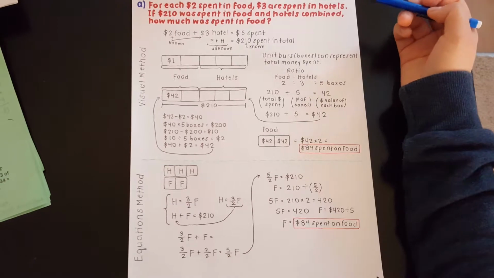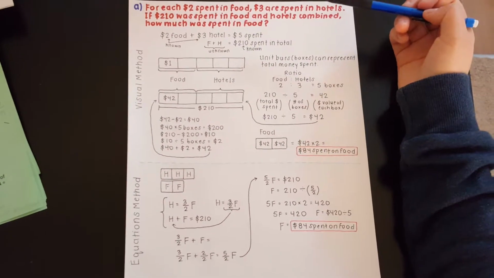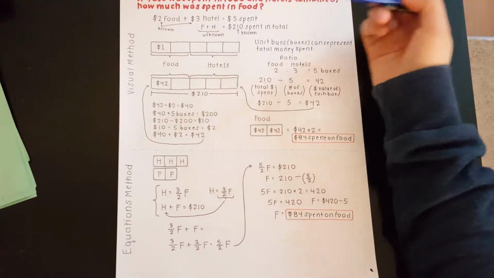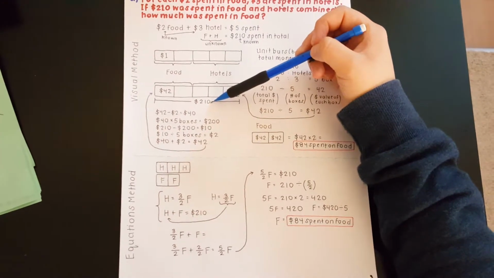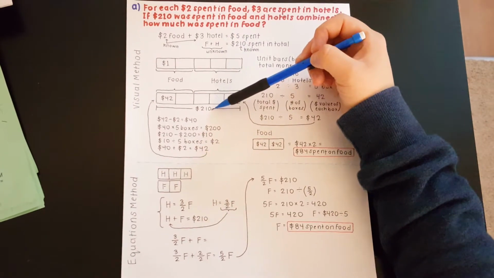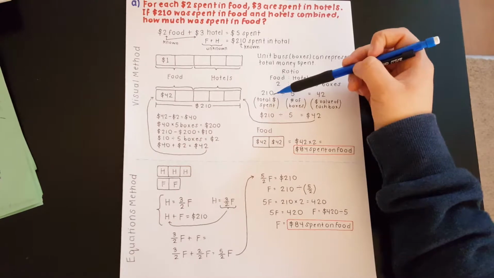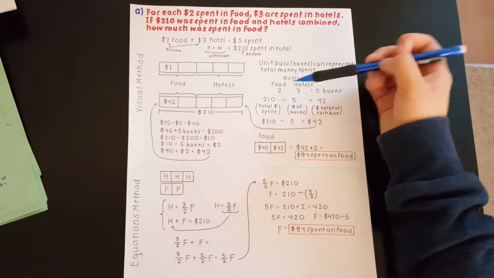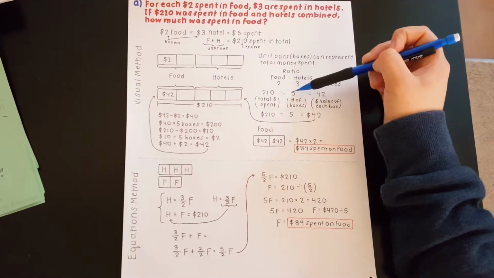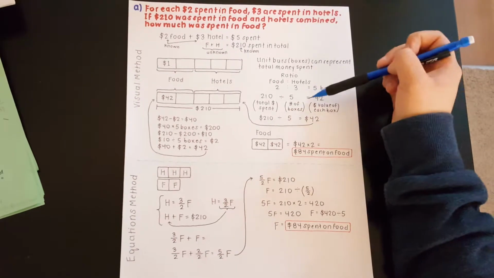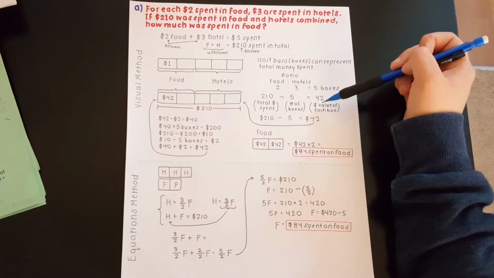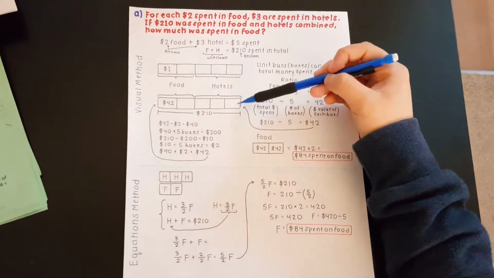However, to find out how much money was spent on food and hotels combined, we draw another visual method and add the total amount of money spent for both food and hotels, which is $210. So $210, the total amount of money spent, divided by 5, the number of boxes, equals 42, which is the monetary value of each box.